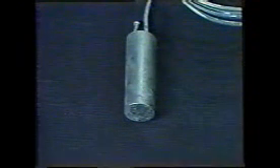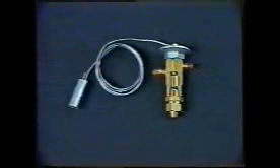This valve has a thermal sensing bulb that is mounted on the suction line to the compressor at the evaporator outlet. The bulb is filled with the same refrigerant that is in the evaporator. It senses the temperature of the superheated vapor leaving the evaporator. How does this thermal bulb coordinate with the valve to control the flow of refrigerant to the evaporator? Well, let's look at our valve and see.